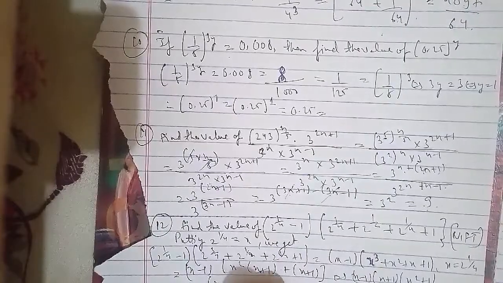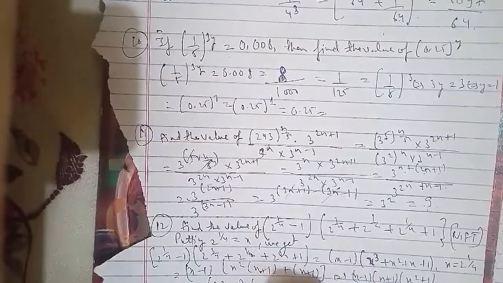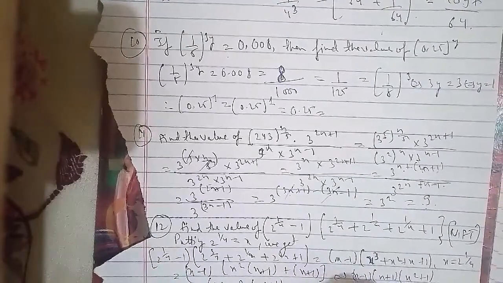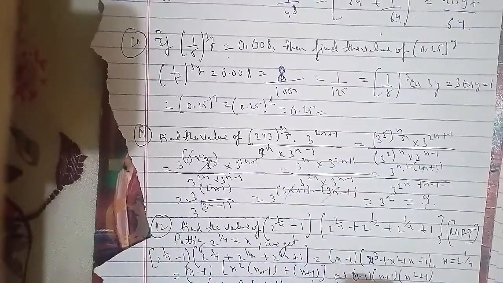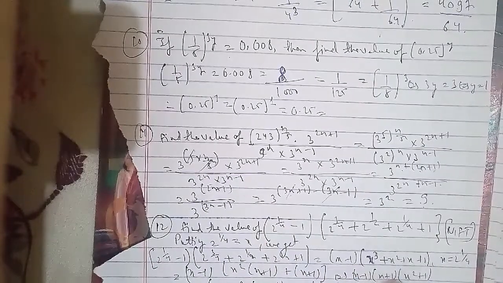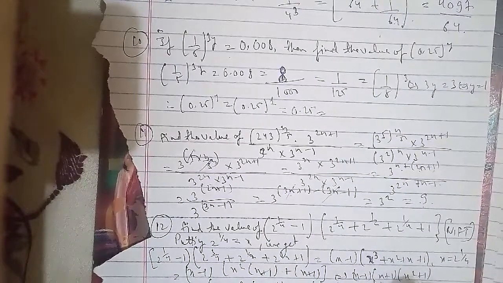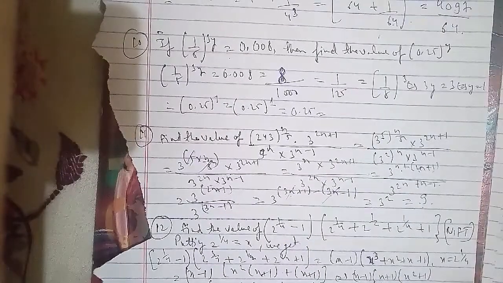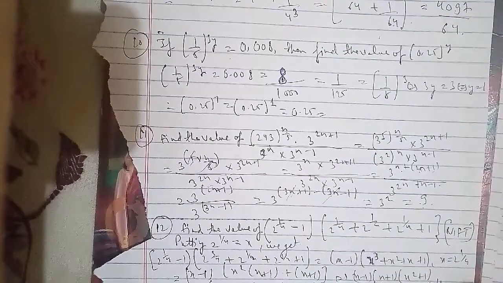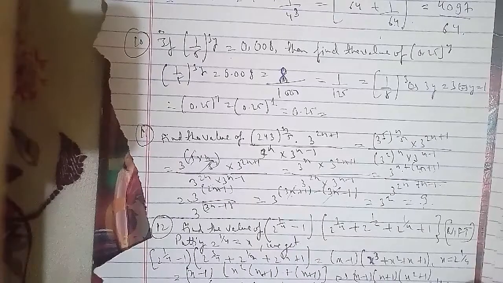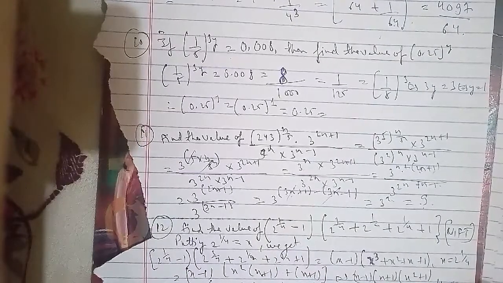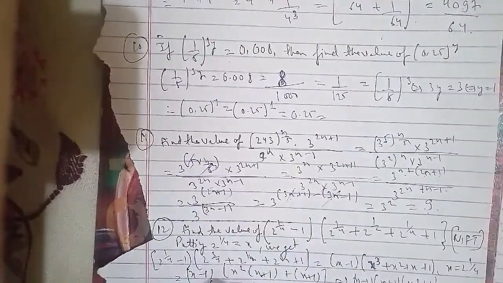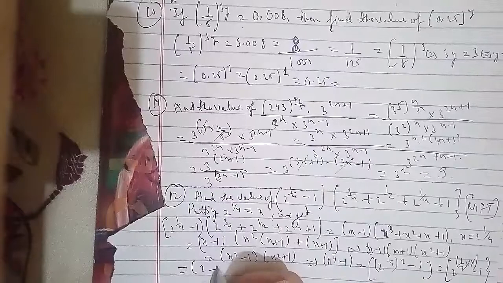So it will be x power 4 minus 1, which equals 2 power 1 by 4 to the power 4 minus 1. The 4 and 4 cancel out, giving 2 minus 1, which equals 1.